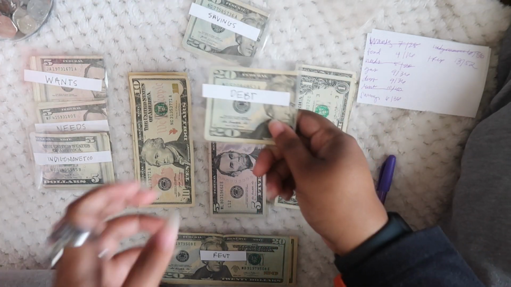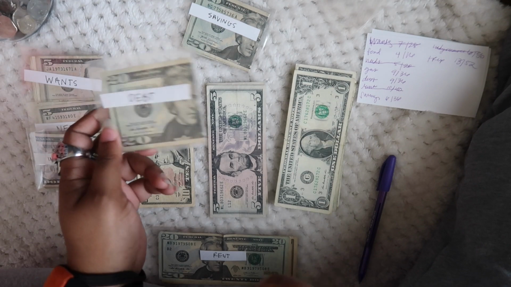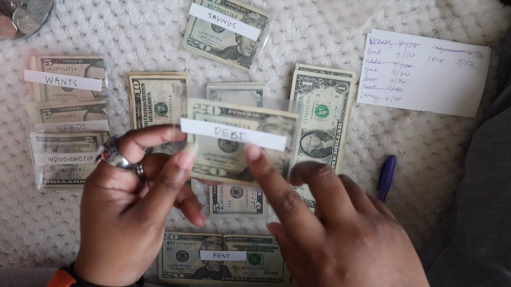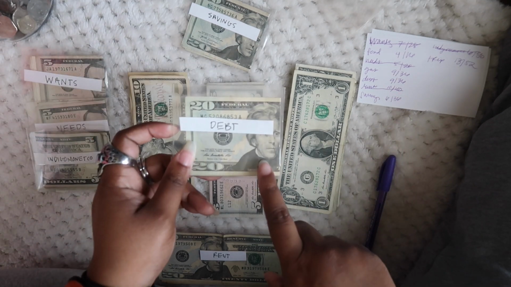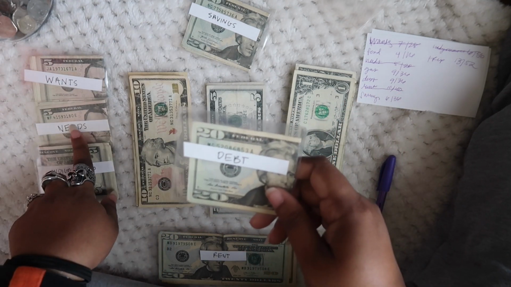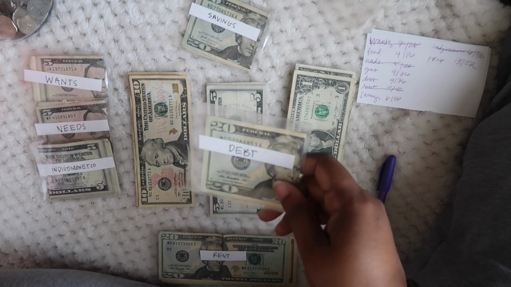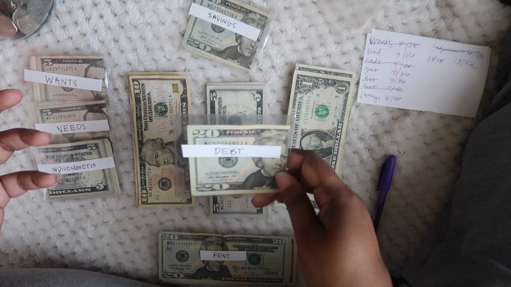So next we have debt. And debt goes to my bills, my credit card, things like that. For debt, it's also considered my sinking fund, but I didn't make a bigger envelope for it. The reason is, say I want to get food and the food place doesn't accept cash, they only accept card.